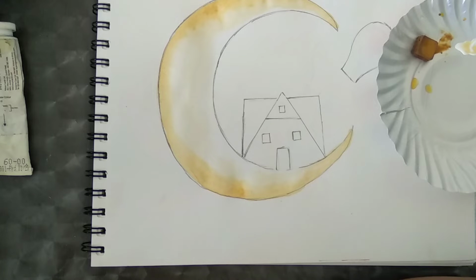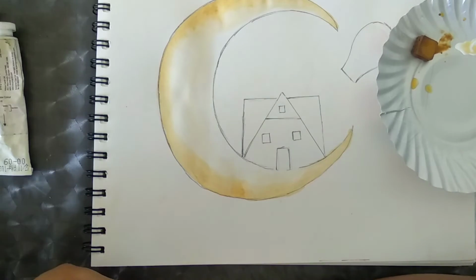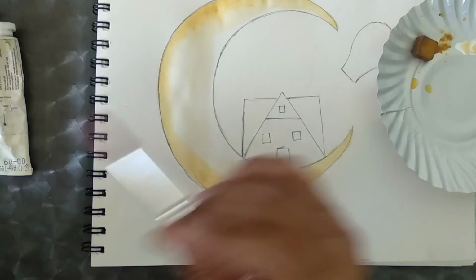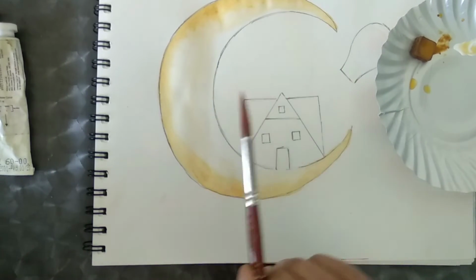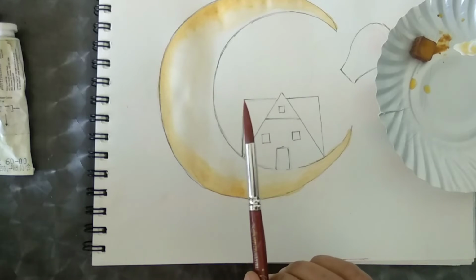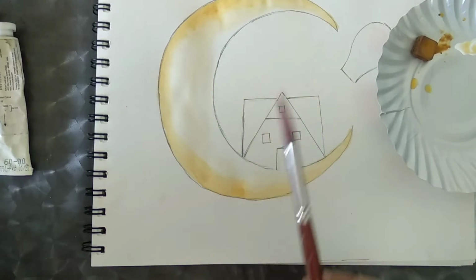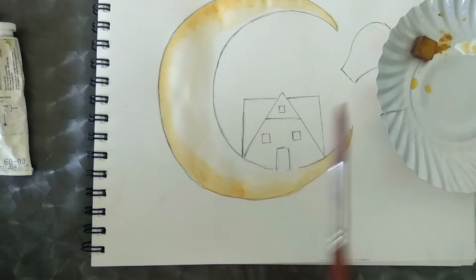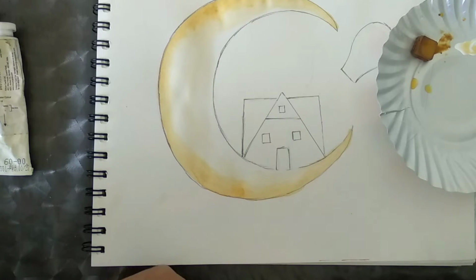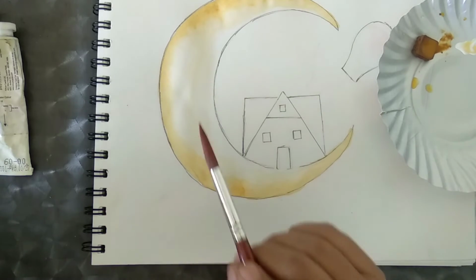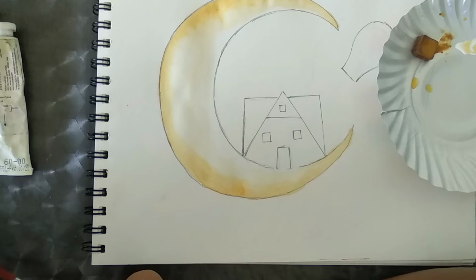Is the paper very thin? Then it's okay if you have put too much water, but you should not keep rubbing that water with your brush. That's the important thing. It's okay to put water over here, but don't keep rubbing it off. That will tear off your paper. Because even I have put too much water, but I just dabbed and it was done.